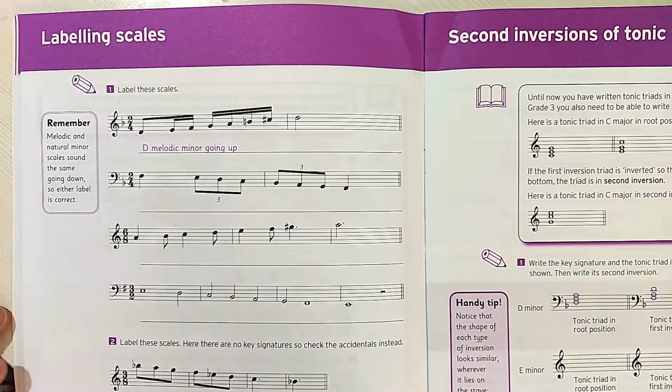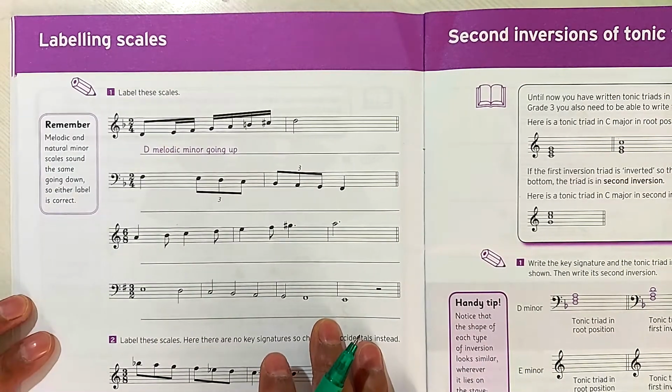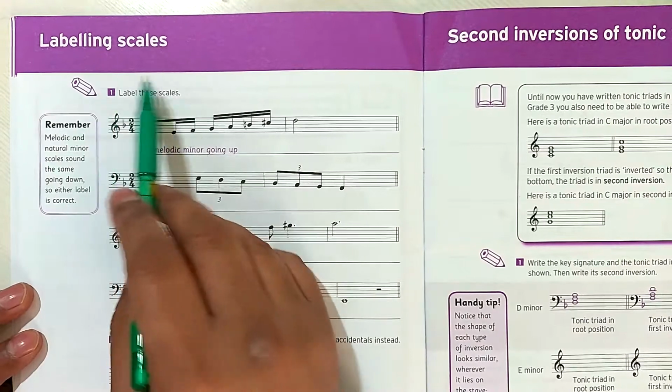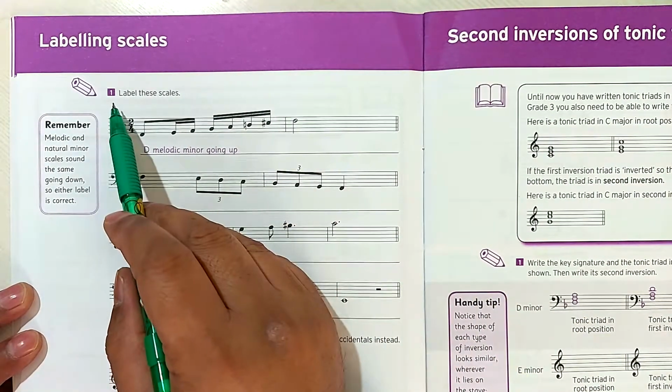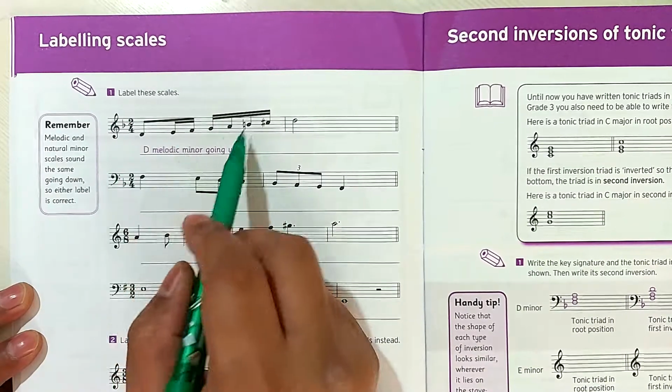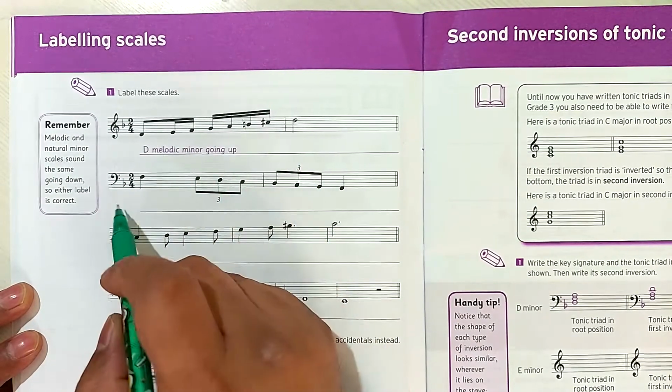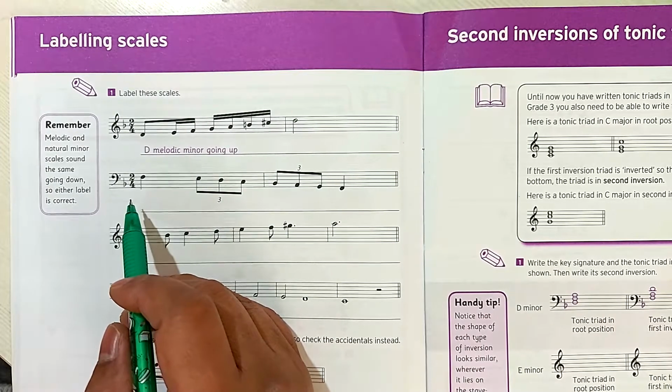So friends, our topic today is labeling the scales. You can see they have given us scales and we have to label them. Which scale are they? The first one, you can see an example over here. Now we'll go straight away to our second question.